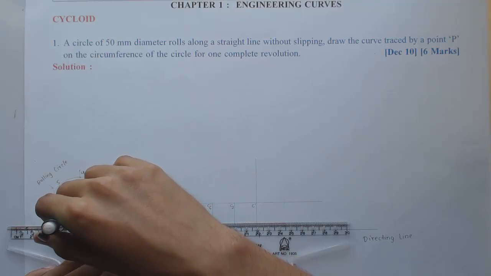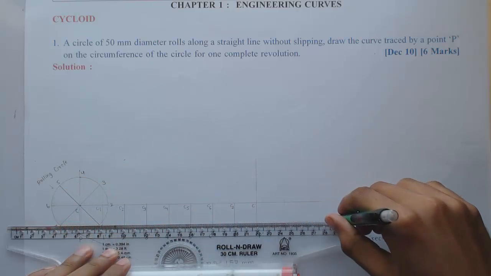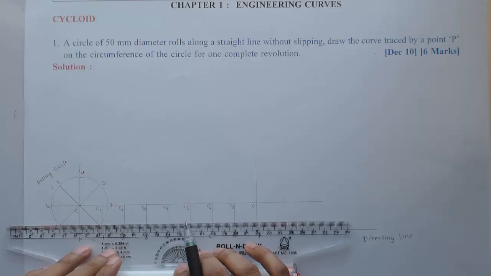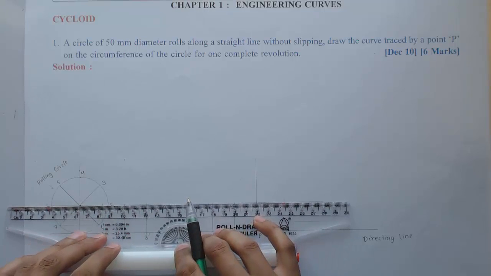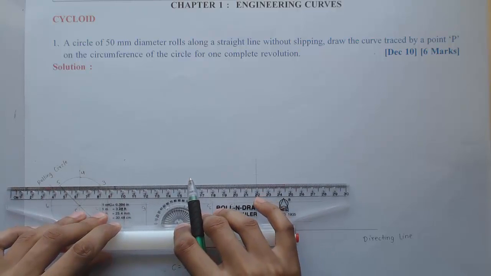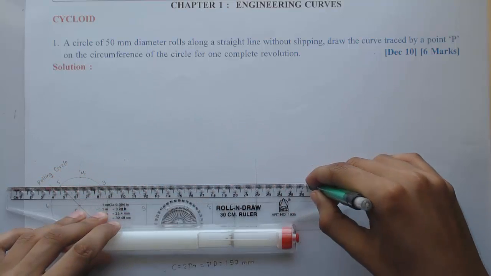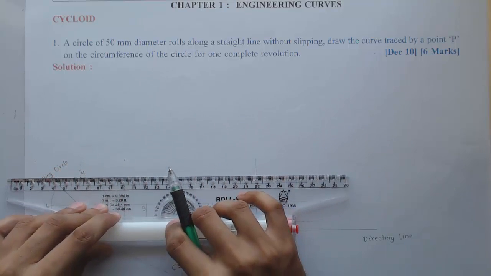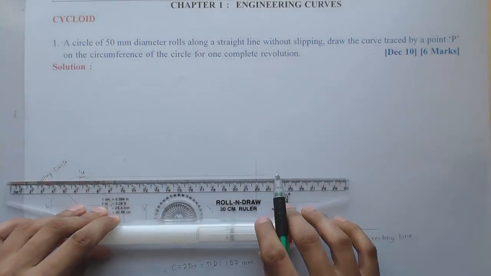So I am drawing a horizontal line passing through the first and 7th division on the circle, parallel to the directing line. Similarly, from 2 to 6 is already drawn because it passes through the center. Then 3 to 5 to get a horizontal line, and then 4, the last point.